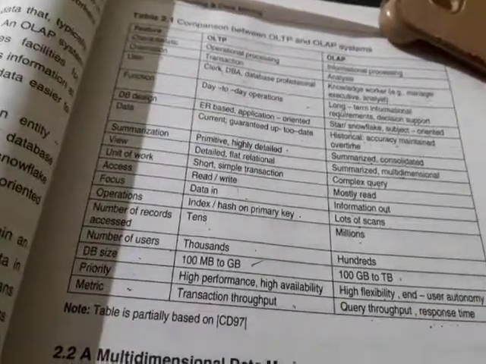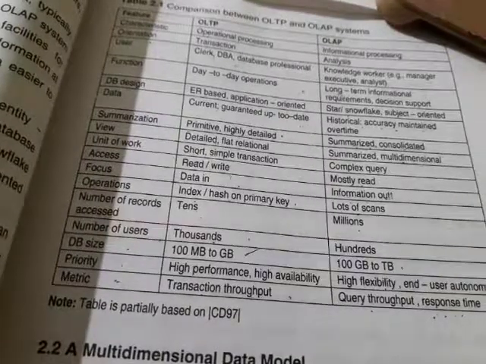So I think this will clear your doubts about OLTP and OLAP.